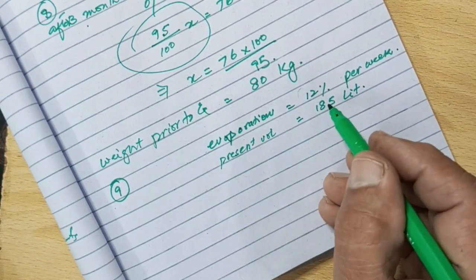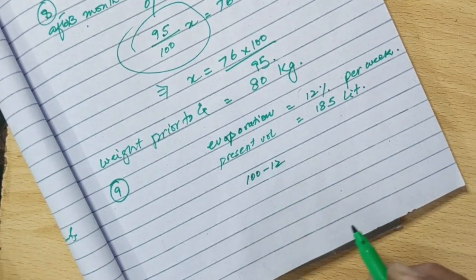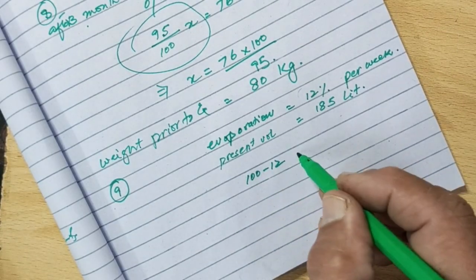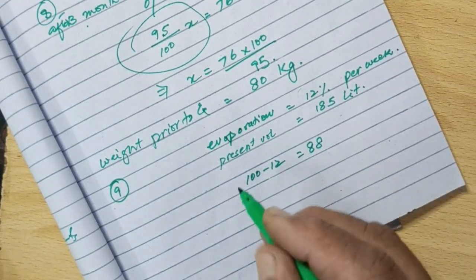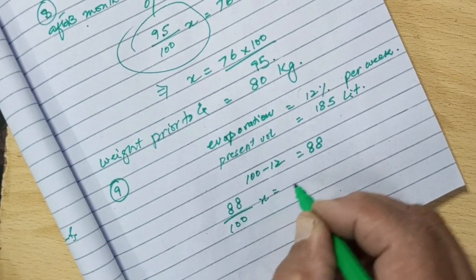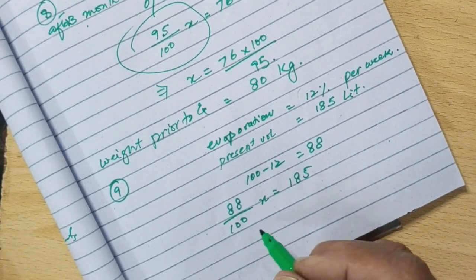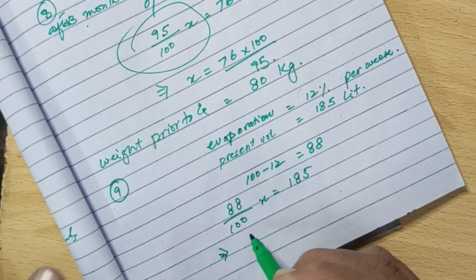Now when 12% has been reduced, 100 minus 12 is 88 from 100. So 88 over 100 of X is equal to 185. Now we'll find this X.